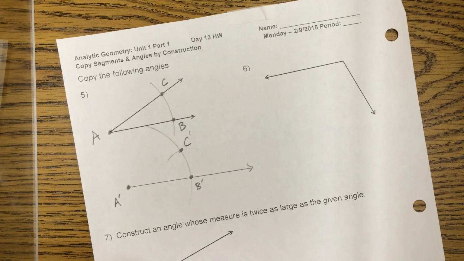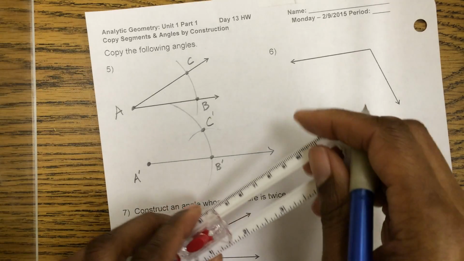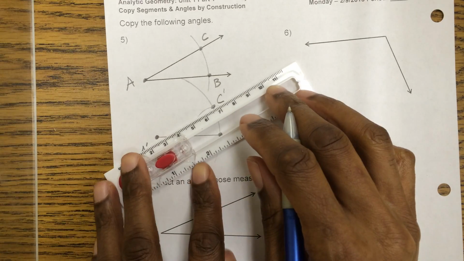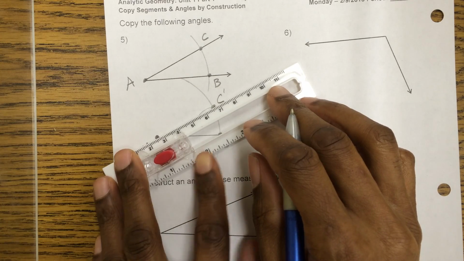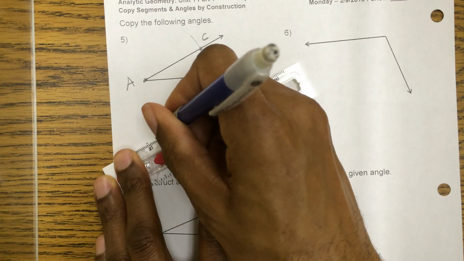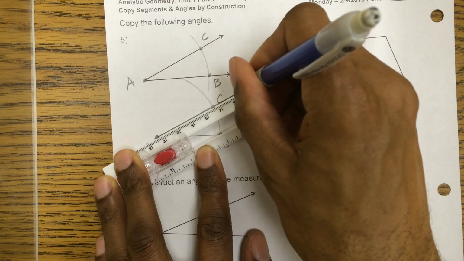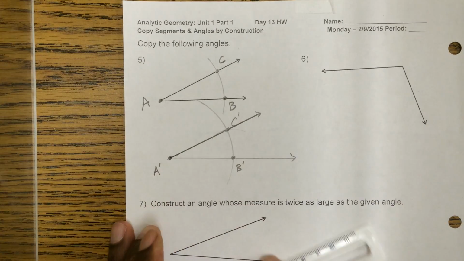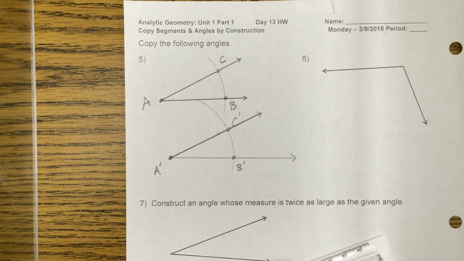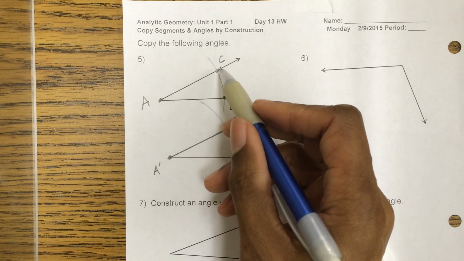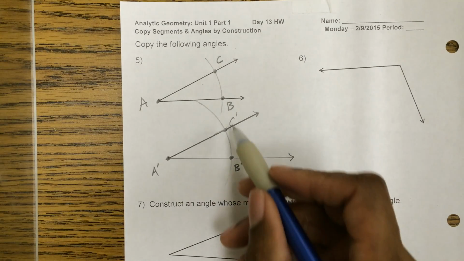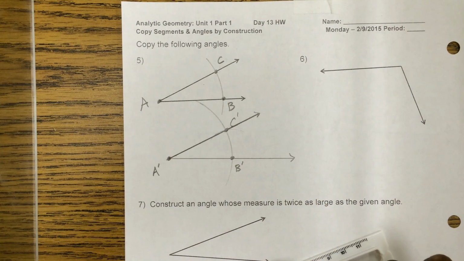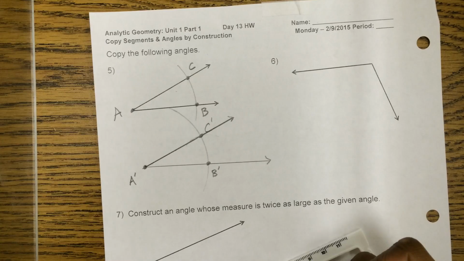So then I can just take my straight edge and draw the other side of my angle. All right, so there I have duplicated angle CAB. It is now C prime, A prime, B prime, and those are going to be congruent.